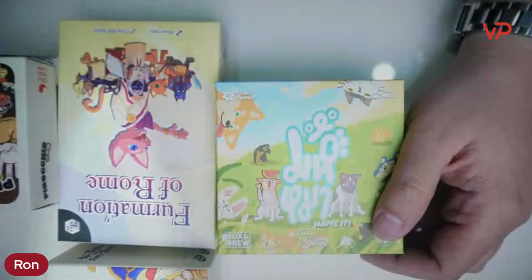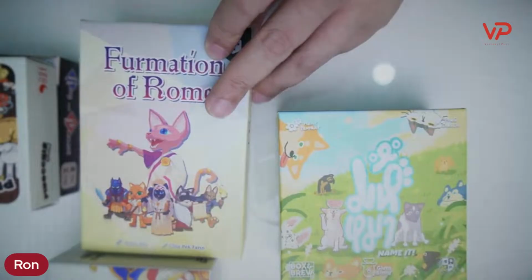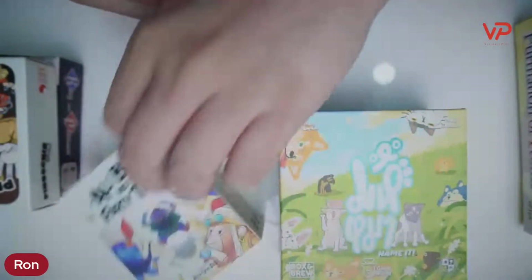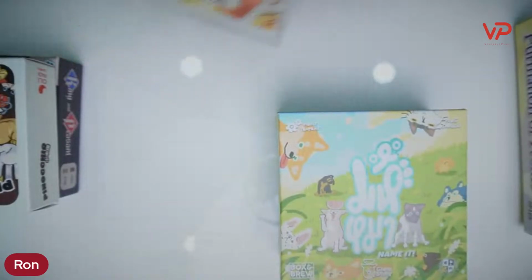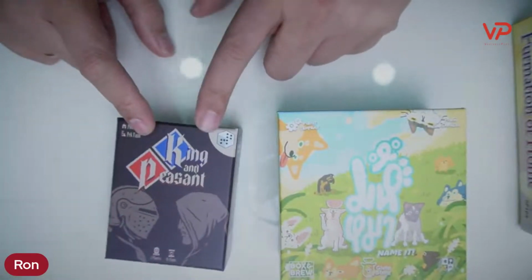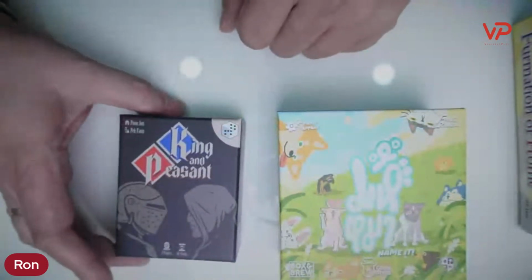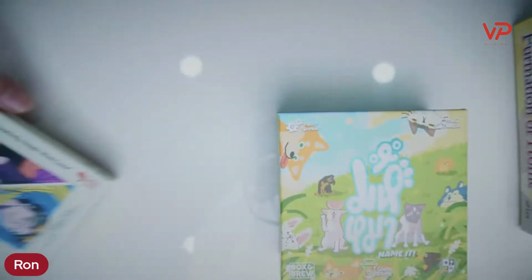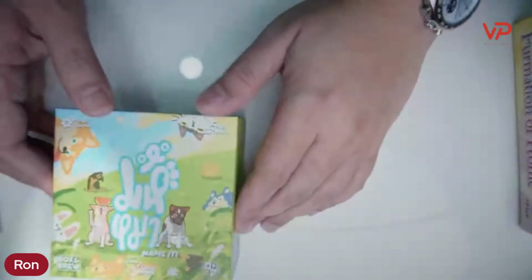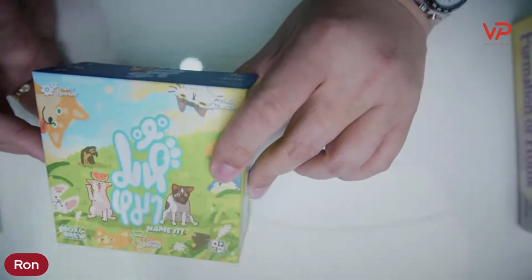So you have Formation of Rome. Look at my previous episode, which was destroyed because the color was just off. Alibaba and the 40 Thieves. We have Pinocchio, this one is really interesting, with a tug of war sort of mechanic. King and Peasant. You have the Dancing Queen and King. And my favorite of my haul is Name It.